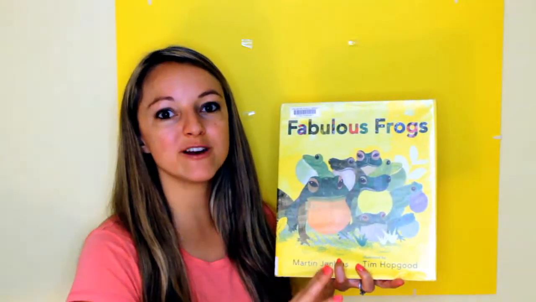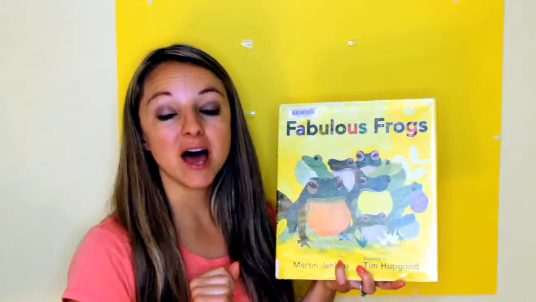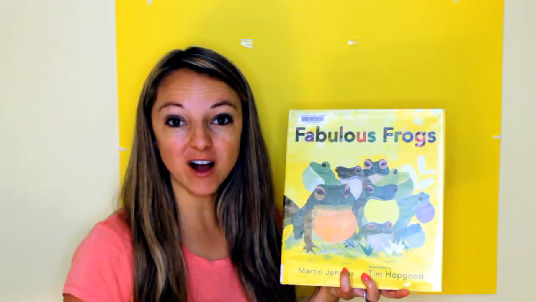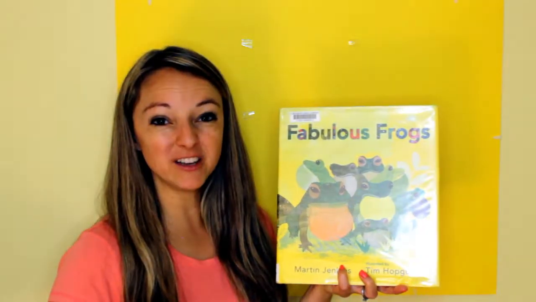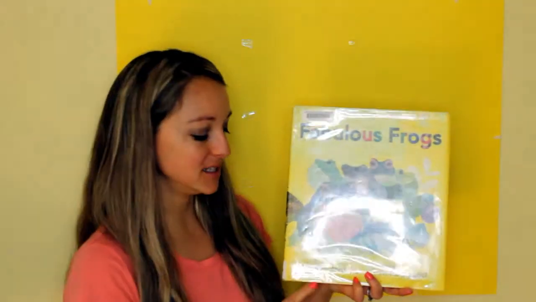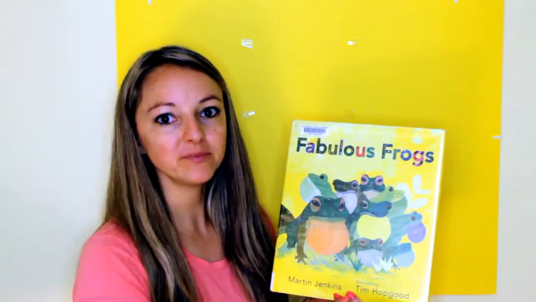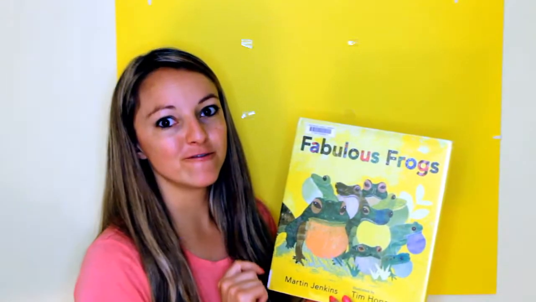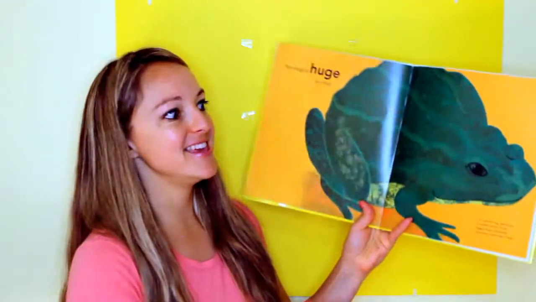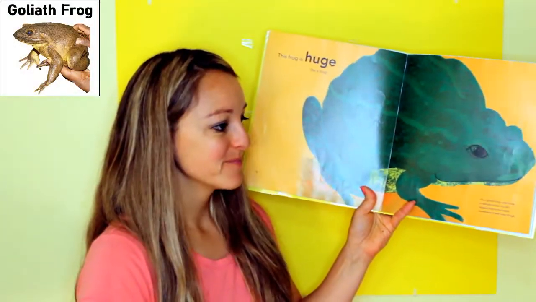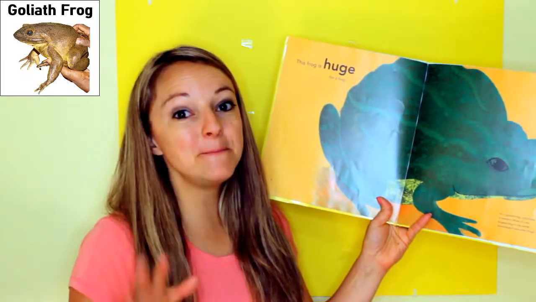This is a wonderful book. If you want to know about all kinds of interesting frogs, more than just 4, check this book out. It's called Fabulous Frogs by Martin Jenkins, illustrated by Tim Hopgood. Well, I picked my top 4. Let's find out about them. The first one is the Goliath frog. He is the biggest frog in the whole world.